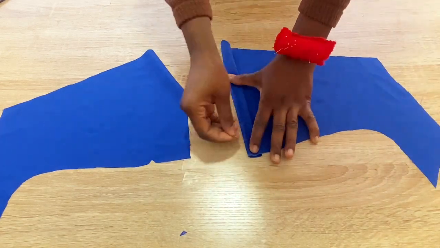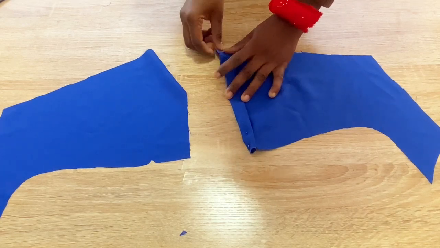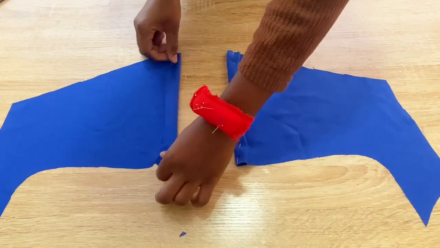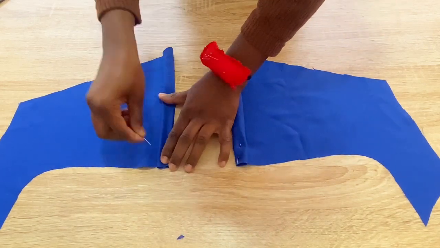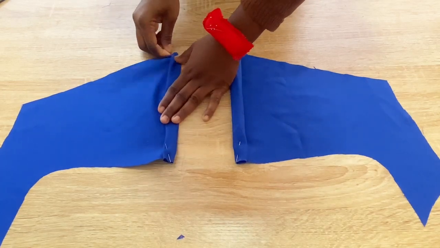Like I explained earlier, I am going to fold 1 inch twice to form the button placket. Fold it in like you see me doing and repeat the same process on this other side. Fold it like that and use your pin to secure it, and I'll take it to the sewing machine and run a stitch on it.